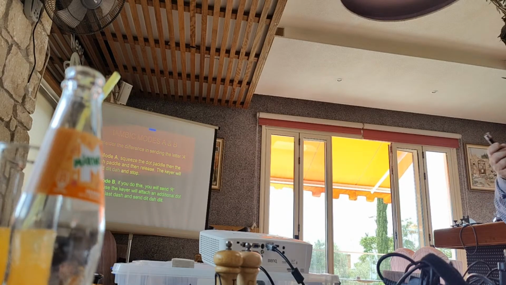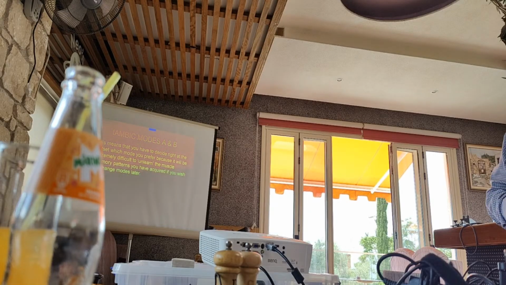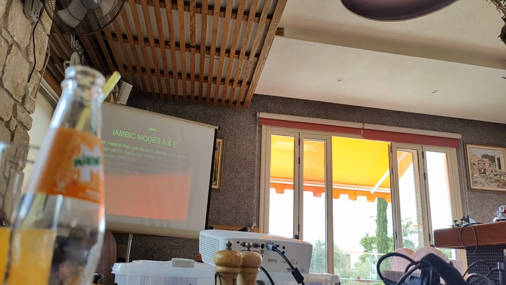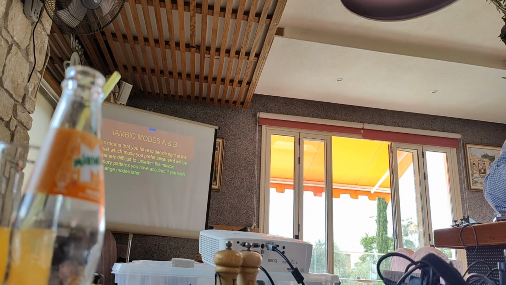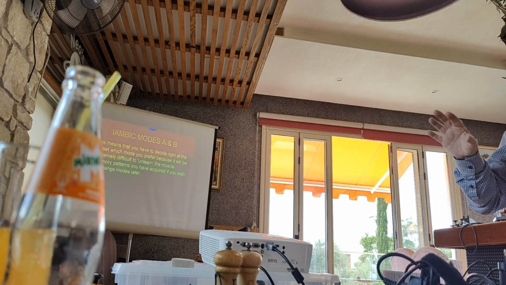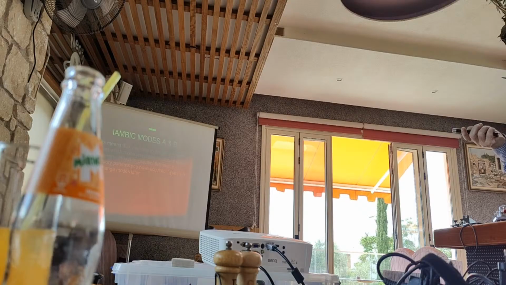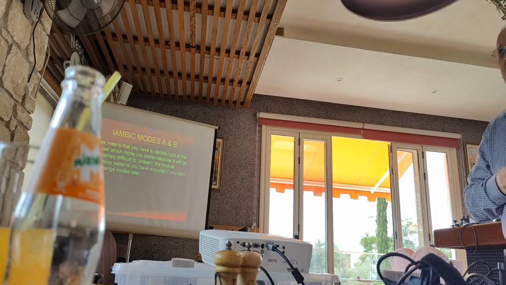So you have to decide which mode you prefer to operate in. This means you have to decide right at the outset which mode you prefer, because it will be extremely difficult, read impossible, to unlearn the muscle memory patterns you've acquired if you wish to change modes later. This is just like trying to learn to play the piano. I taught myself and I got it all wrong, and I can't unlearn it anymore. The same with this. If you start off in mode A and you say, no, I don't like that, I prefer mode B, heaven help you. You'll end up sending rubbish.